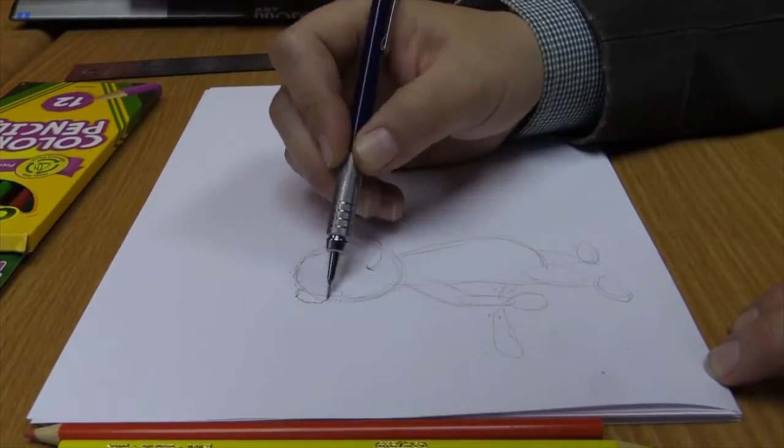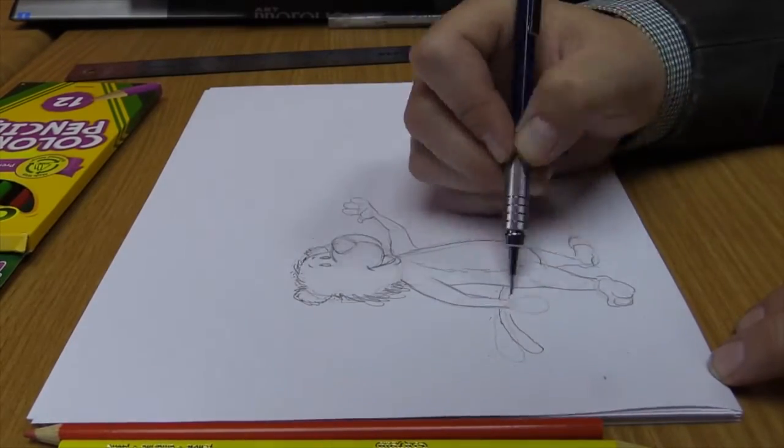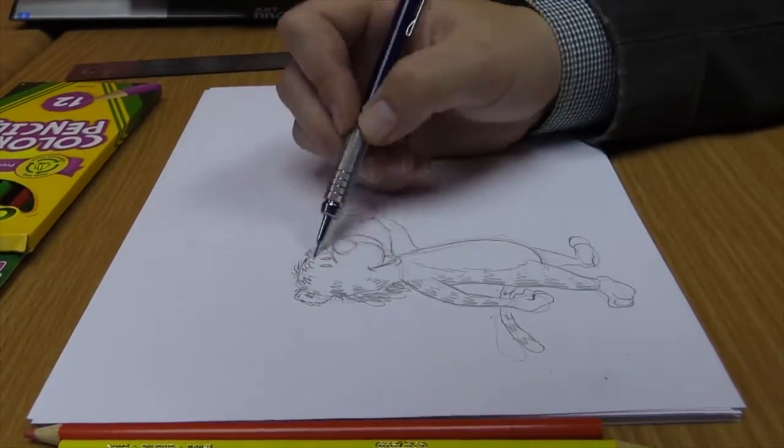Character design, just like story, requires a hook, something that grabs the reader's attention. Today, we'll look at that more in depth.